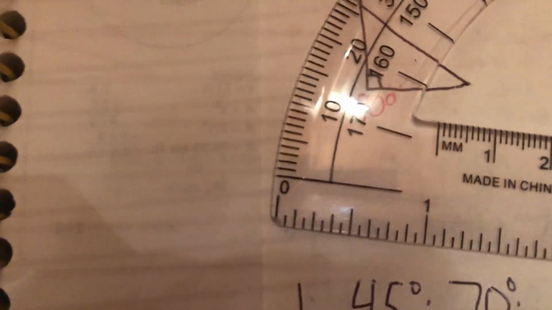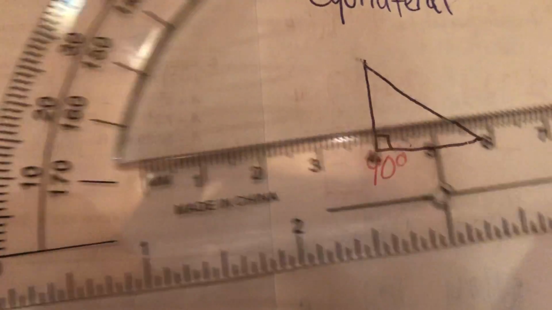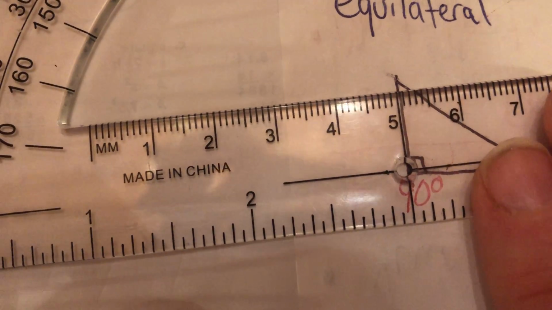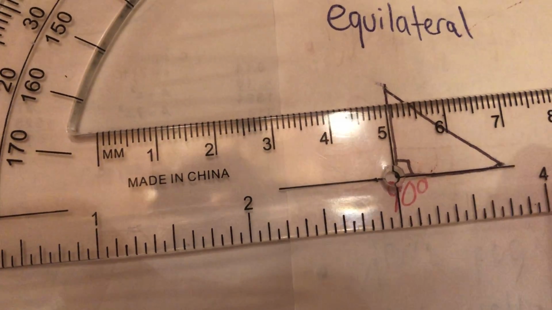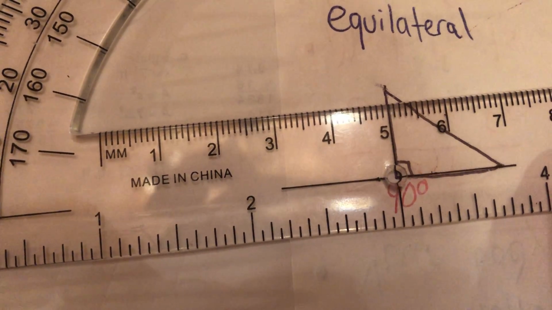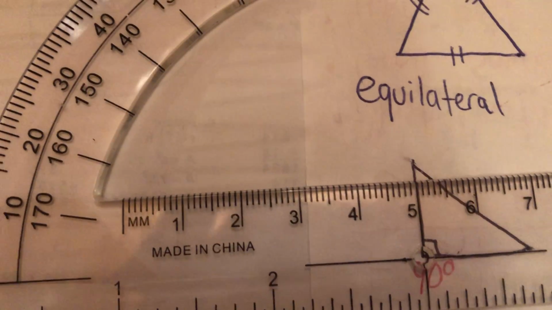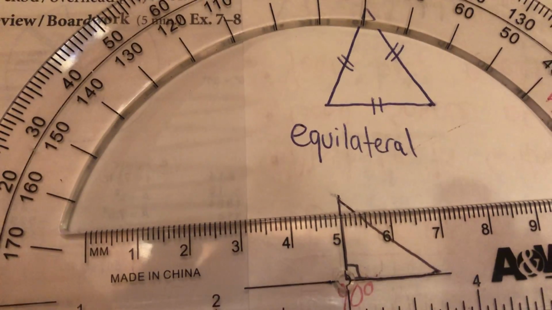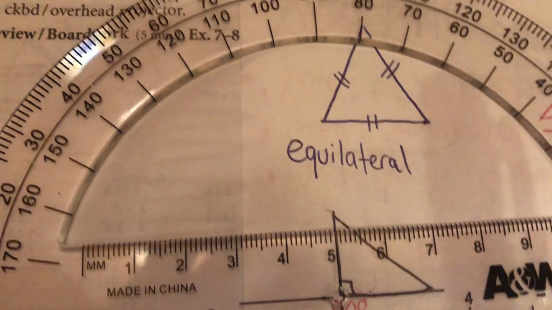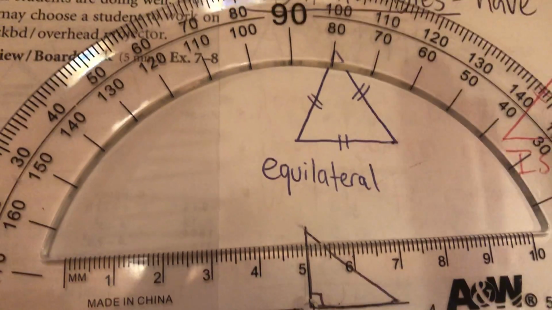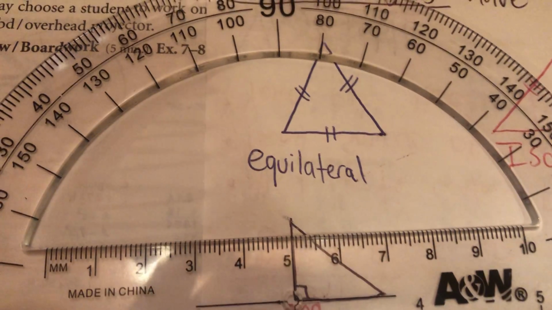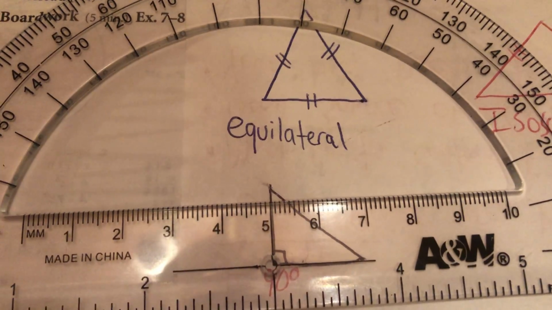So take your protractor, take the vertex dot on your protractor, and line it up with the vertex of your triangle. Then line up the line that comes off of the vertex and follow that up. So if I follow that up, I can tell, okay, that is 90. That was correct. That is a 90-degree right angle.